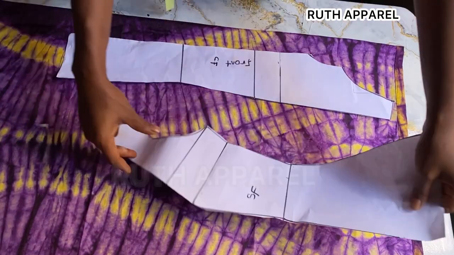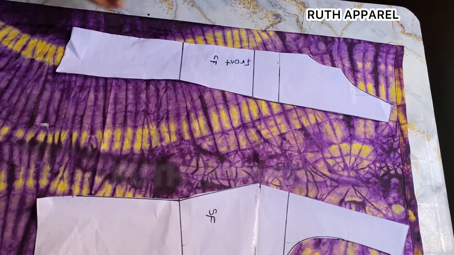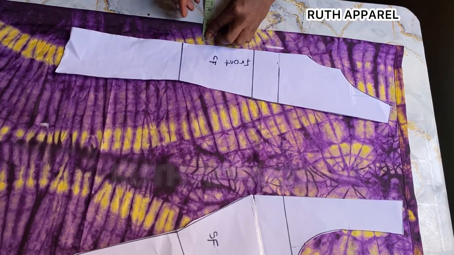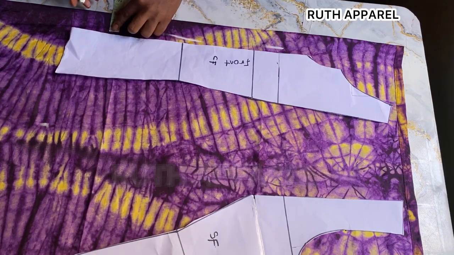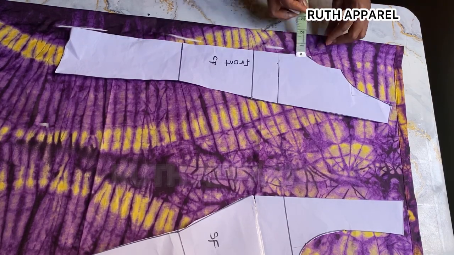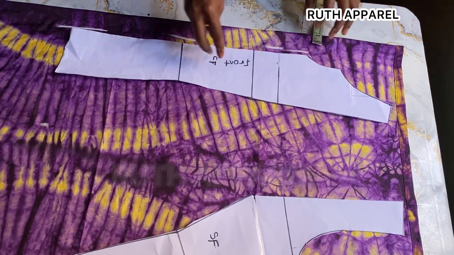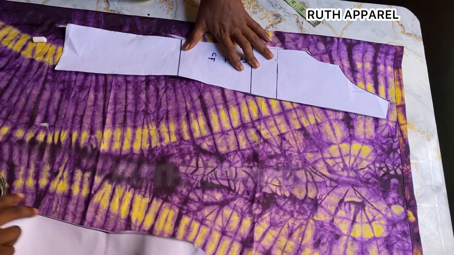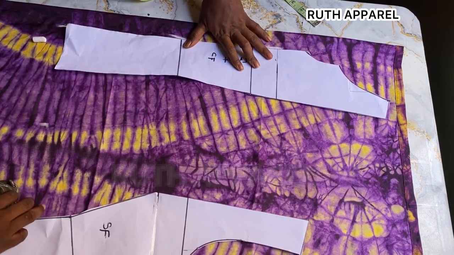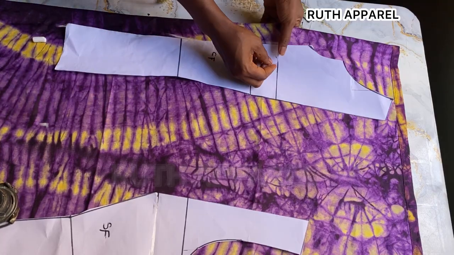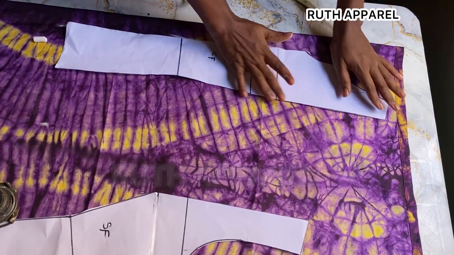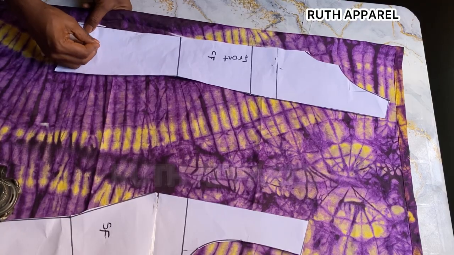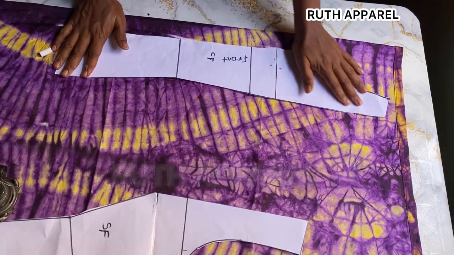Now before cutting, please kindly take note of the print on the fabric before you place your paper, that way you will not turn your design upside down. The first thing I'll do is to mark out my zipper allowance for the front part, because I told you that my zipper will be at the front and not the back. So I just go ahead and pin the center front like this on the zip allowance line.